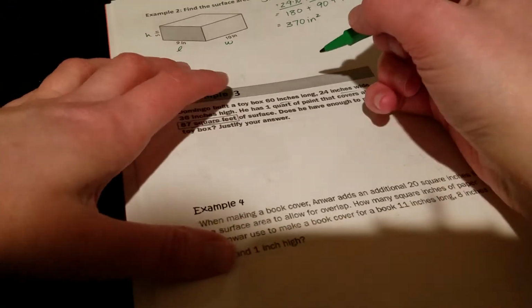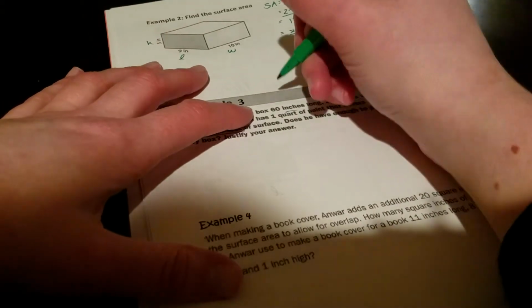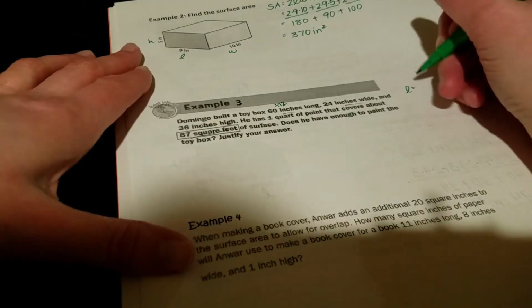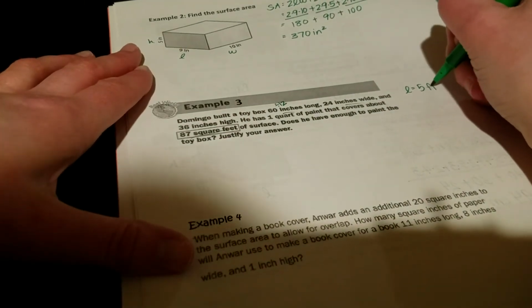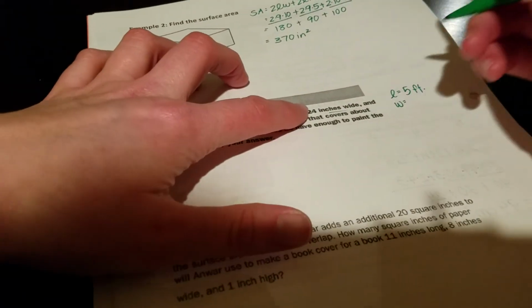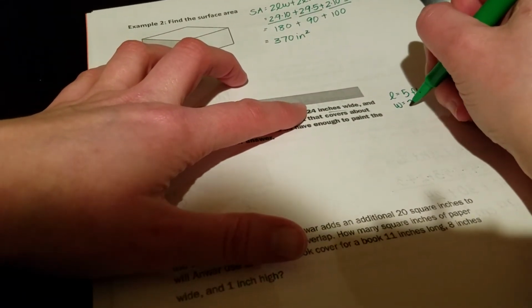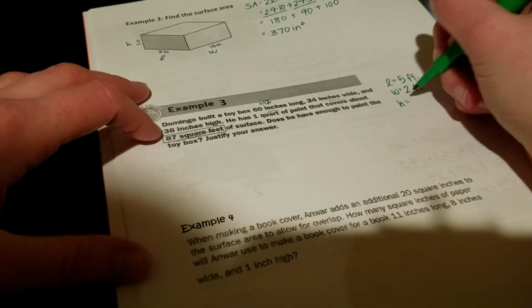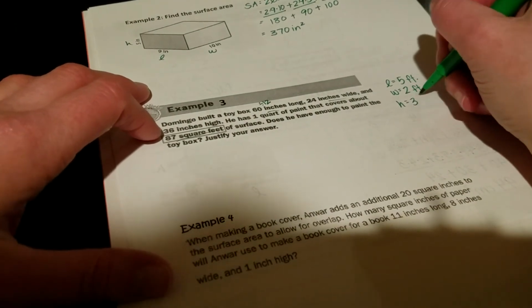So my length is 60 inches. To get inches into feet, I have to divide by 12 because there's 12 inches in 1 foot. So my length is 5 feet. My width is 24 inches, and 24 divided by 12 is 2, so there's 2 feet. And my height is 36 inches, 36 divided by 12 is 3 feet.